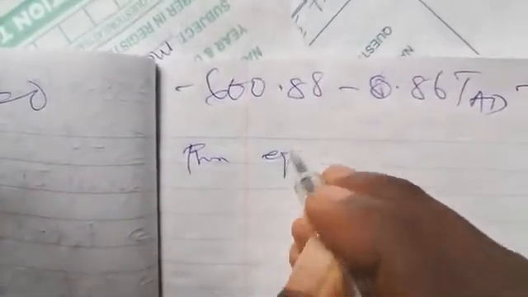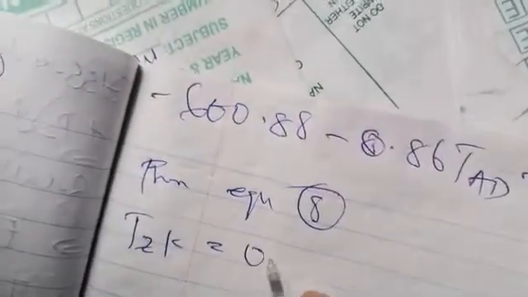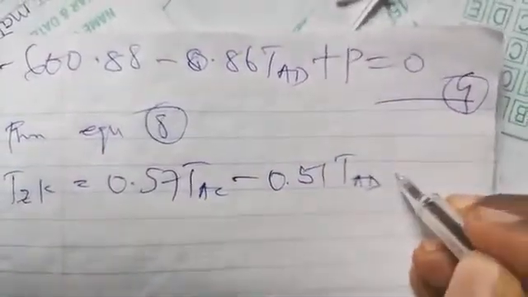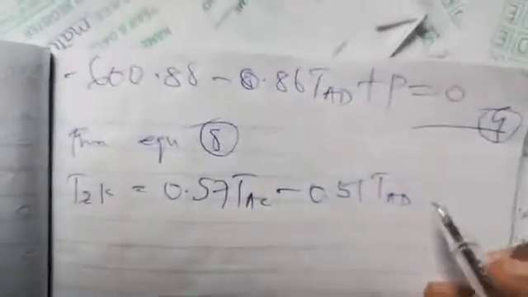From equation 8, we have Tzk equal to 0.57 TAC minus 0.51 TAD, all into k.